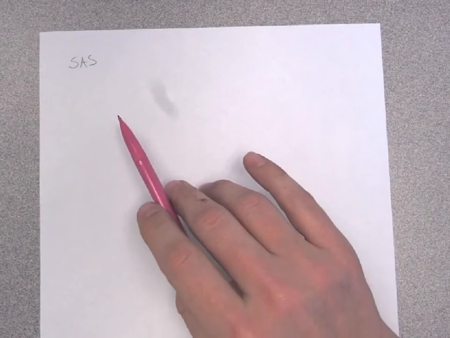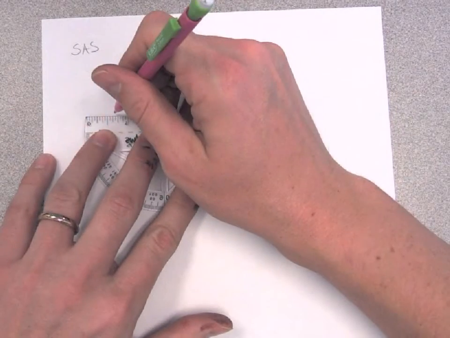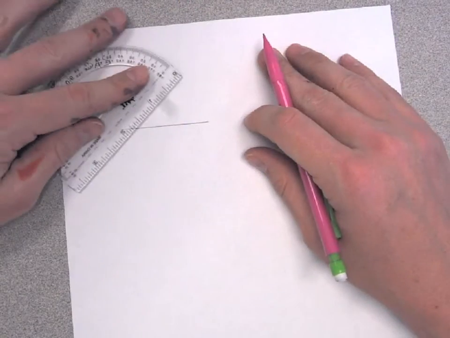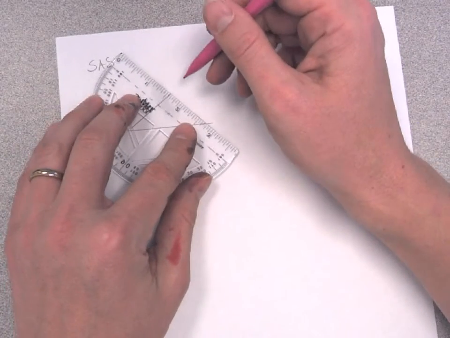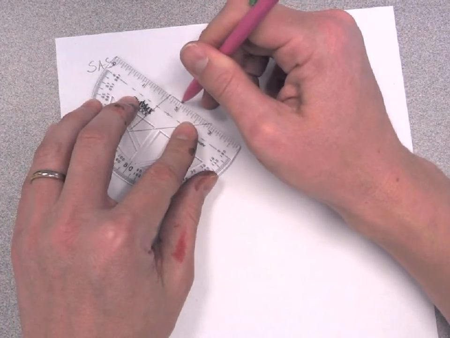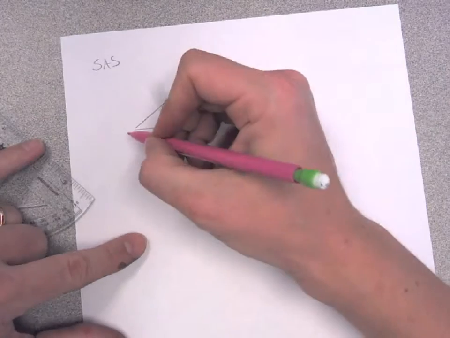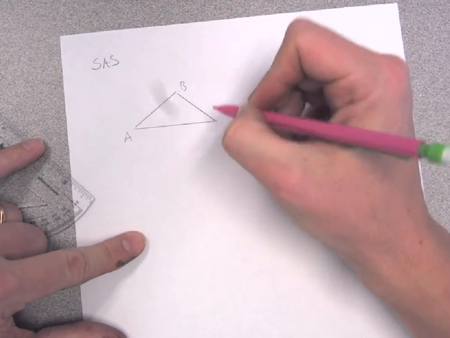So what we're going to do is make a triangle again, okay? And again, there's nothing really special about this triangle. It's just a scalene triangle that I'm making. And I'll label the points. Again, the points don't really matter. I'll call these A, B, and C.